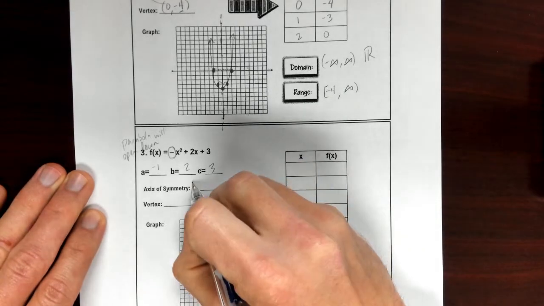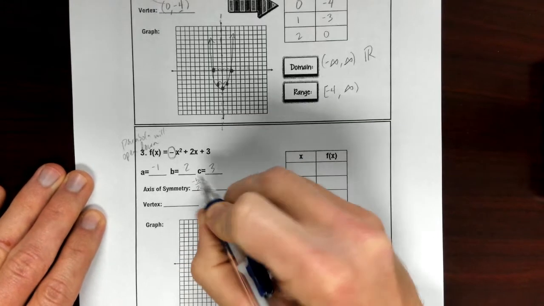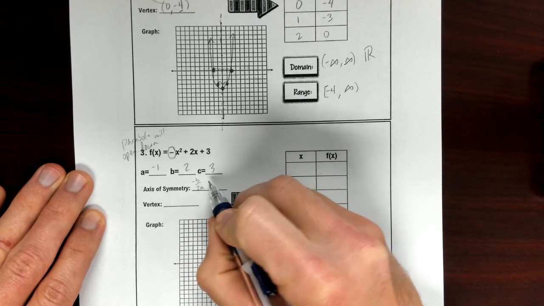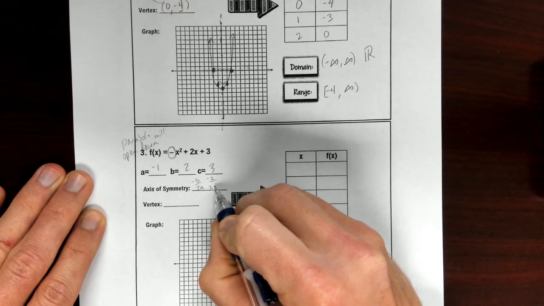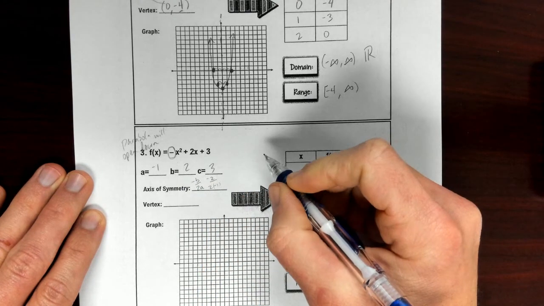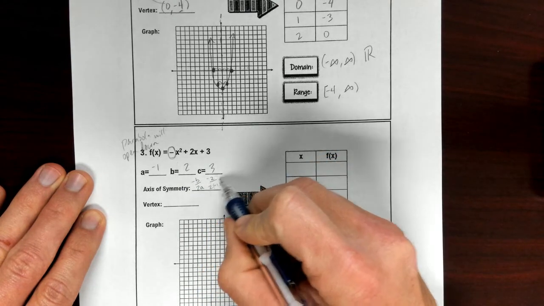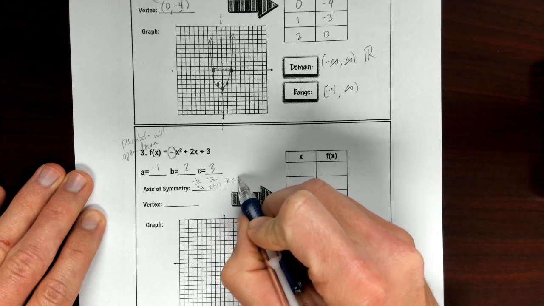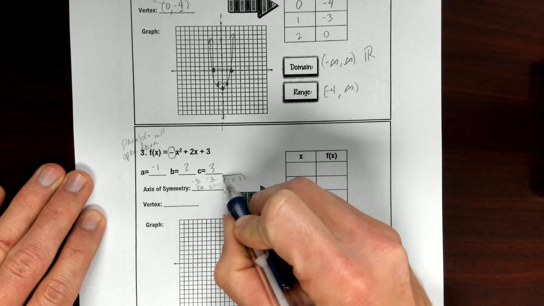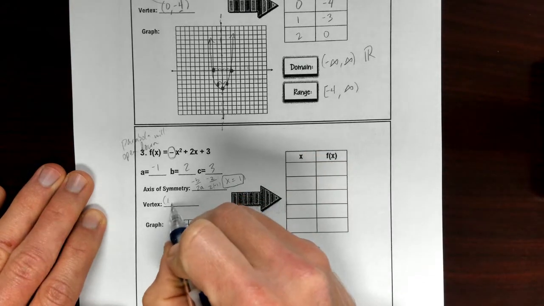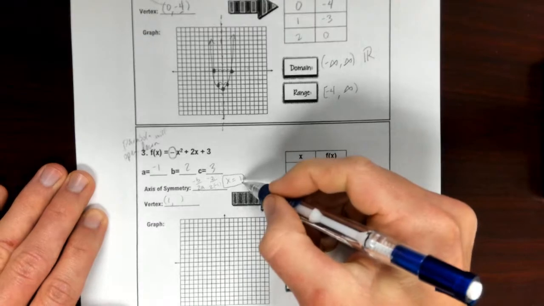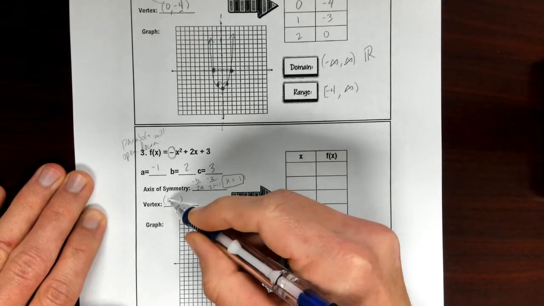The axis of symmetry is still negative b over 2a. So let's plug in our b. So negative 2 over 2 times the negative 1. So negative 2 over negative 2, x equals positive 1. Now, again, we know the x value of our vertex shares that, so x is 1.